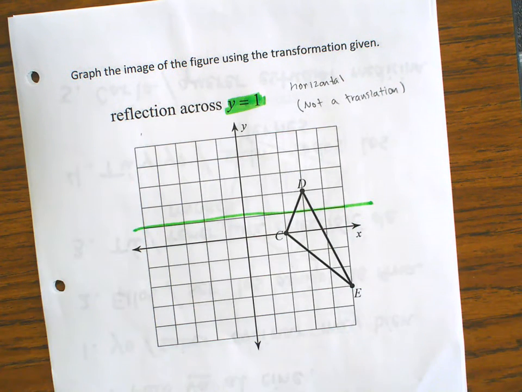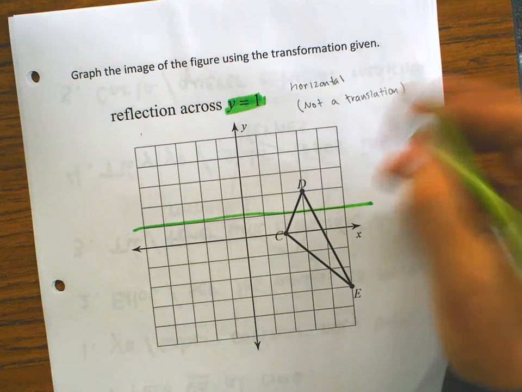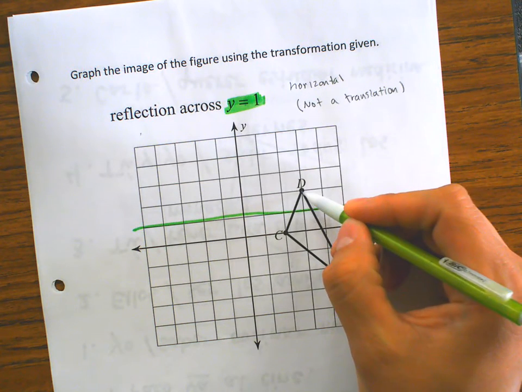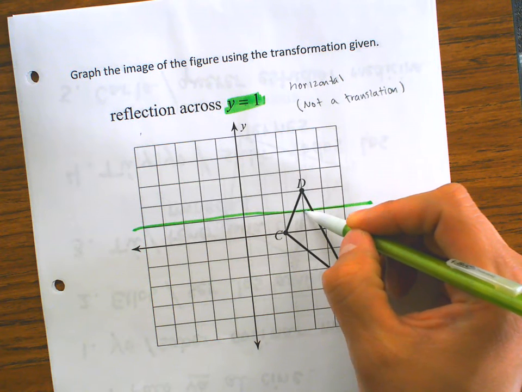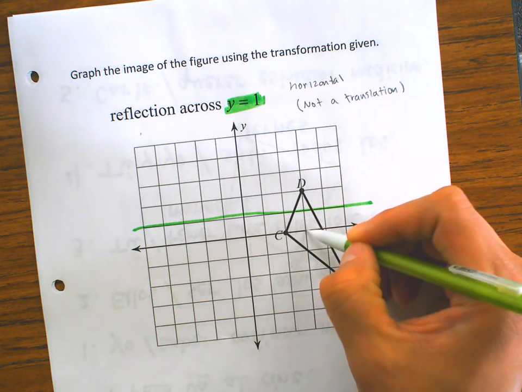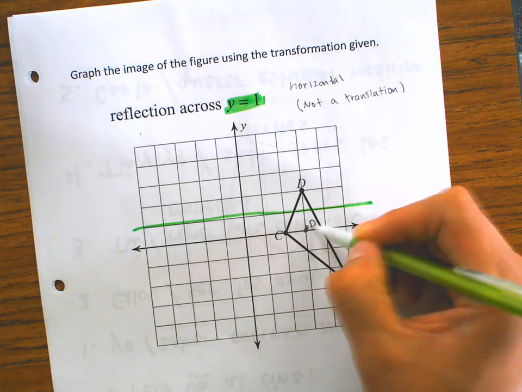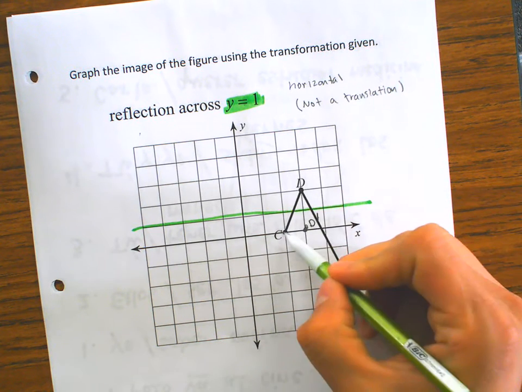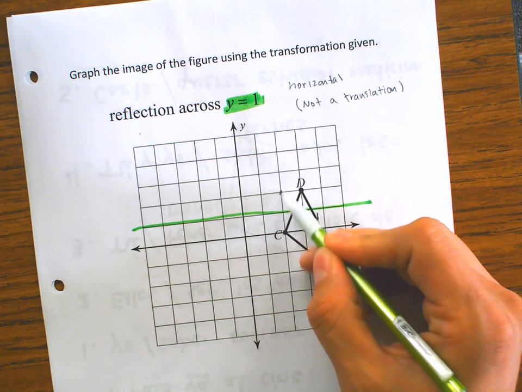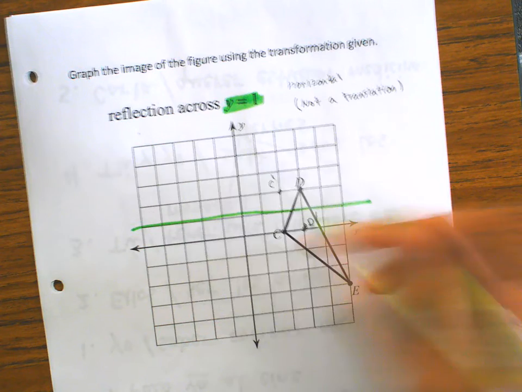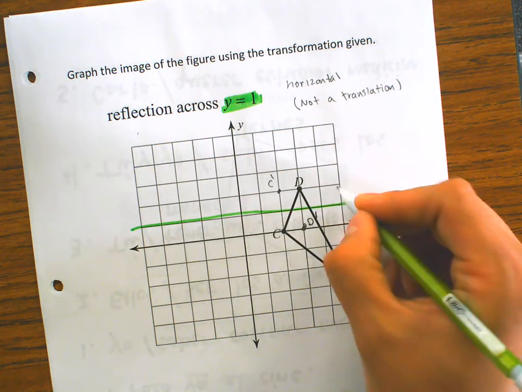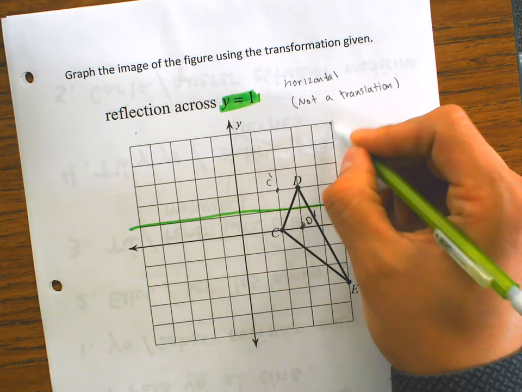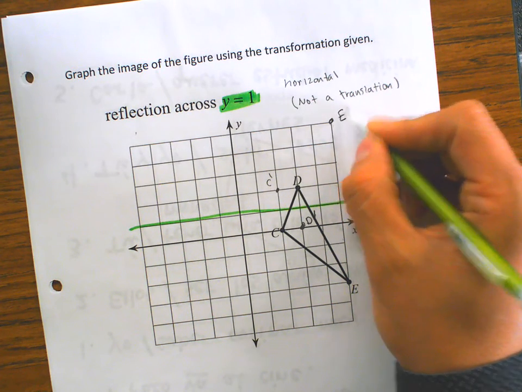Okay, so what you're going to do now is count the distance from the point to the line of reflection. So that's 1, 1. We're going to call that D prime. Then from C, 1, 1, we're going to call that C prime. And then from E, 1, 2, 3, 4, and that's going to be E prime.